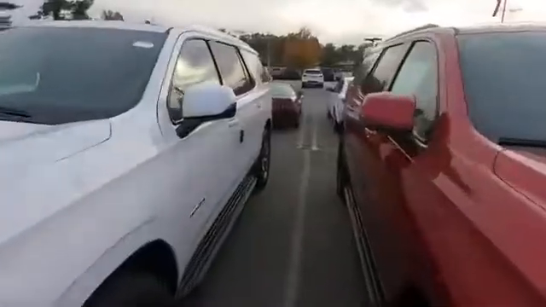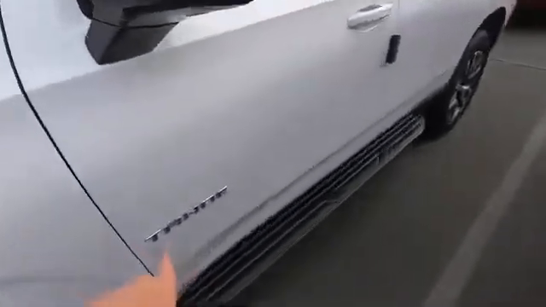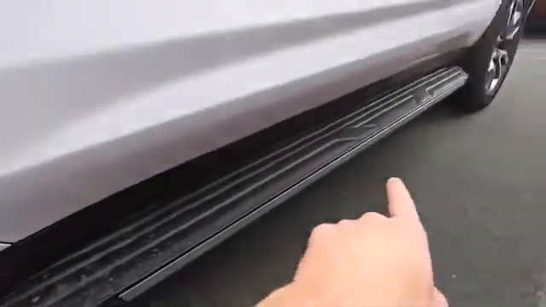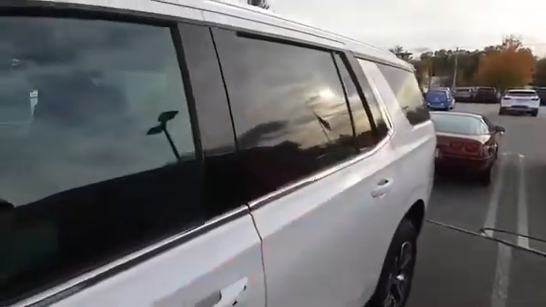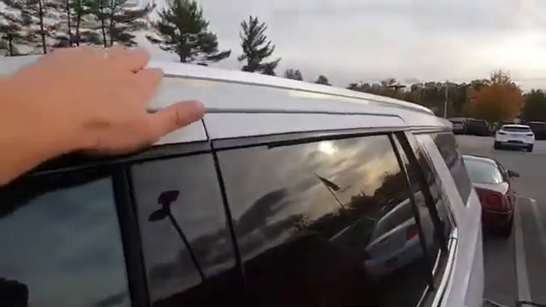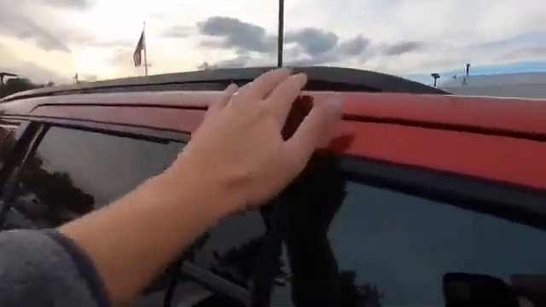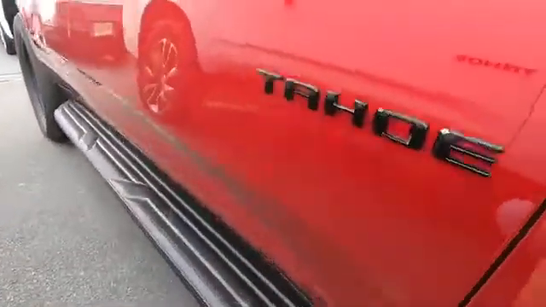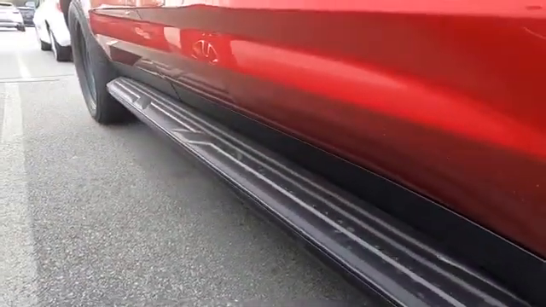As we go down the side of the truck, you're going to see a chrome Tahoe symbol, chrome accent along your side step, chrome window moldings surrounding your windows, and a chrome silver finish roof rack rail. Go over to the RST, it's going to be black around the windows, black Tahoe on the side of the door, and black moldings along the side step.